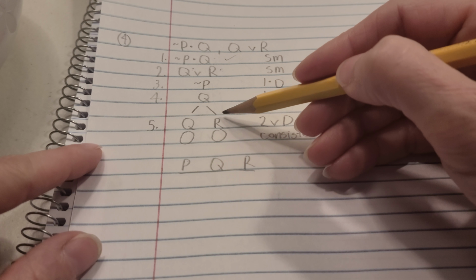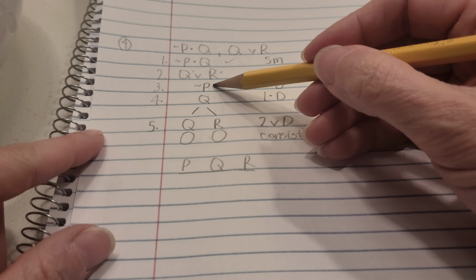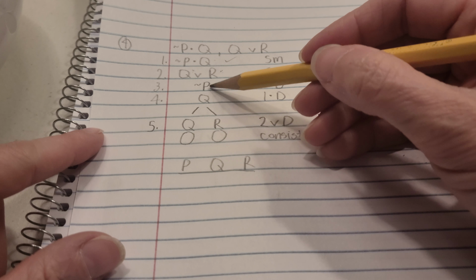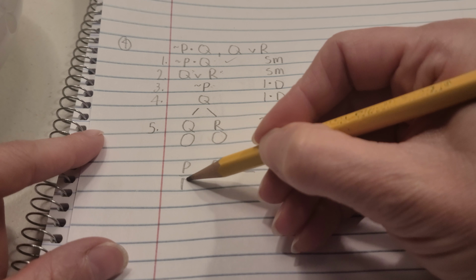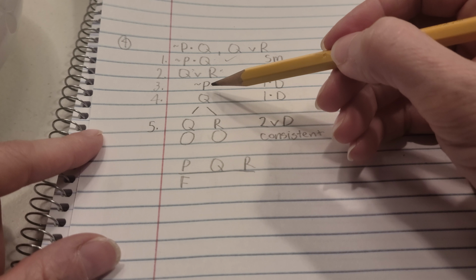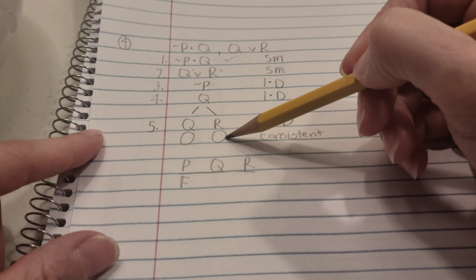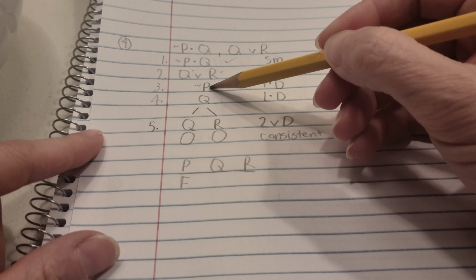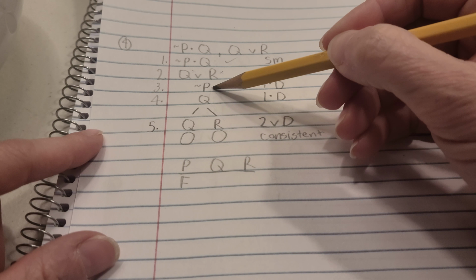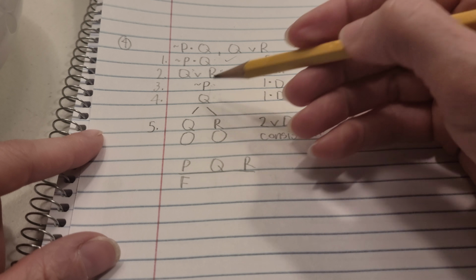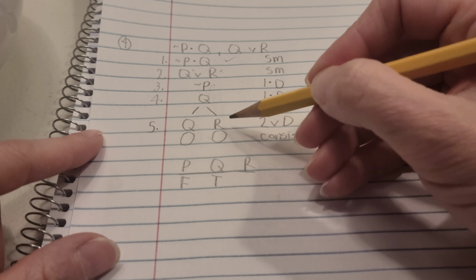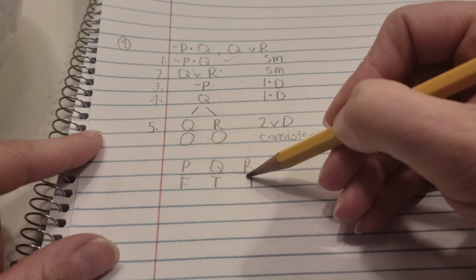Anything that's here is going to be true. So if not P is true, that means just P is false. And I'm doing this right branch first. So I was here. Now I'm going to look at Q. Q is going to be true. And R is going to be true.